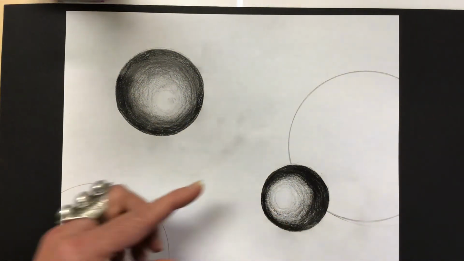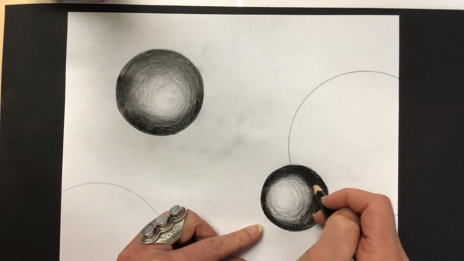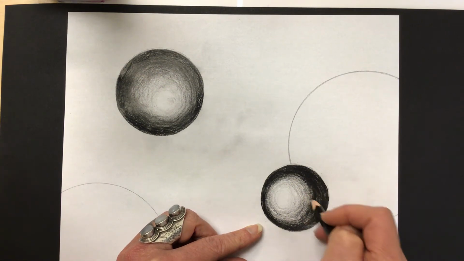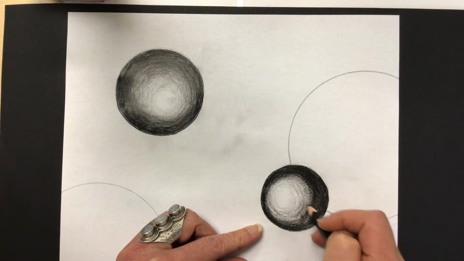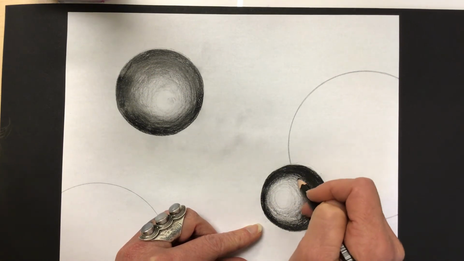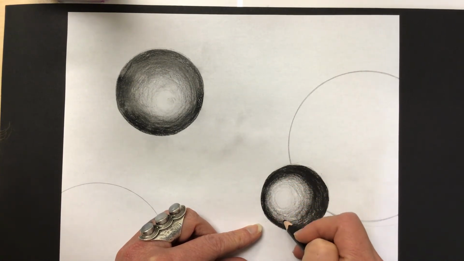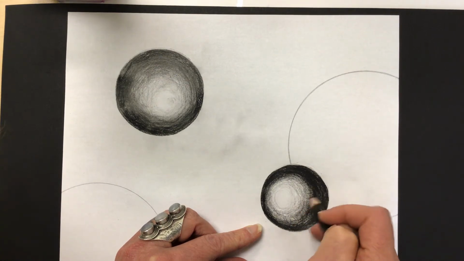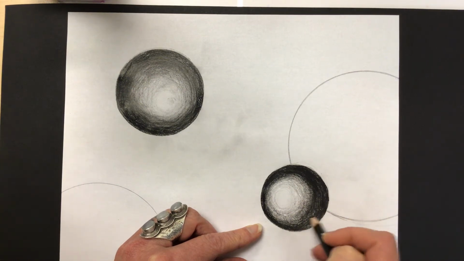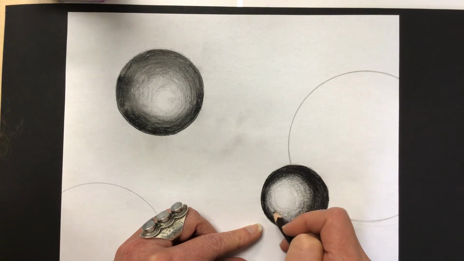Okay, so now it's pretty good, but I still have some things that I need to work on. So this is where I change direction a lot of times to try to feather things in. Sometimes it works better if you change that direction, and it makes very subtle shifts in your values if you continue to do that. And it also tends to make the circle or sphere look a little bit rounder if you start to change direction there. Okay, so I'm starting to really like it.